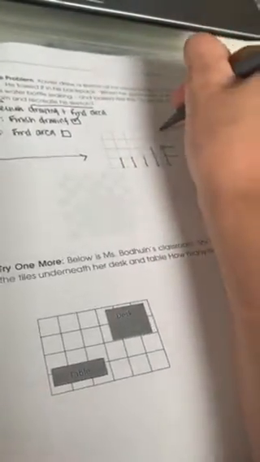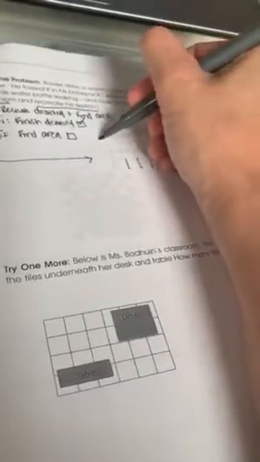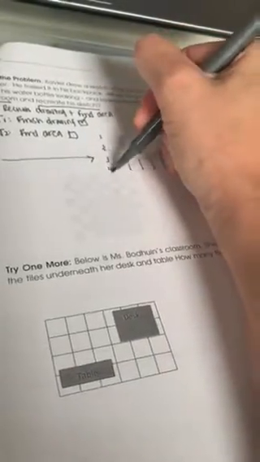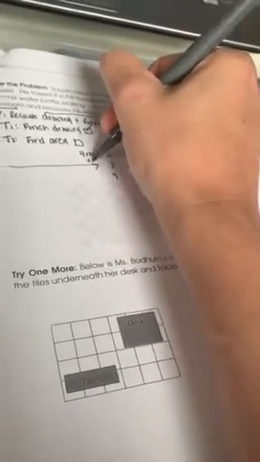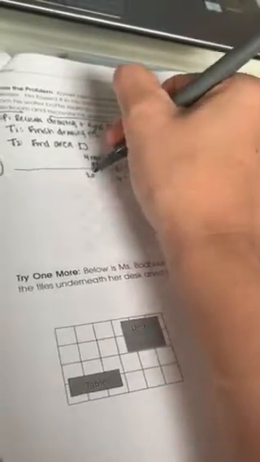There's 2 ways that scholars can do this. They can count all, or they can use their knowledge of rows and the amount in each group. I'm not going to do the big bubbles. There's 1, 2, 3, 4 rows. So I could write 4 rows, or length.